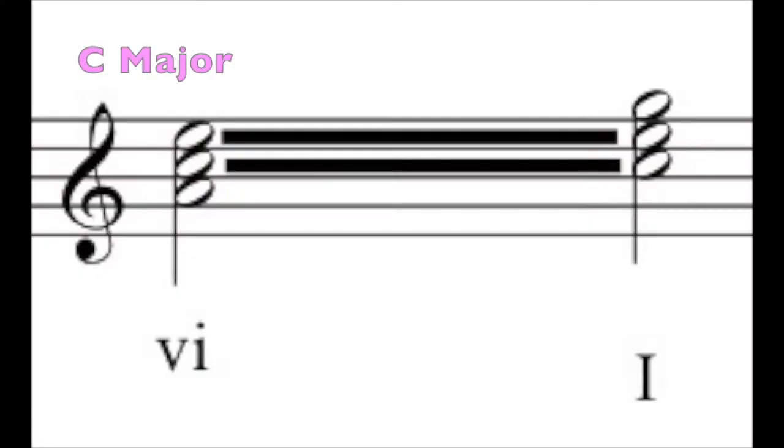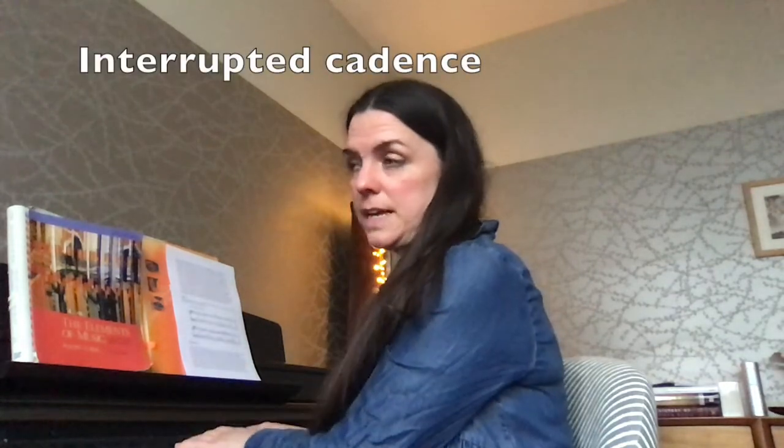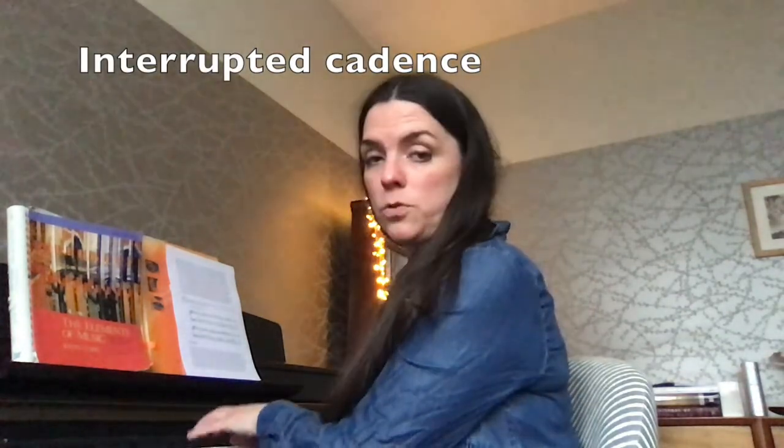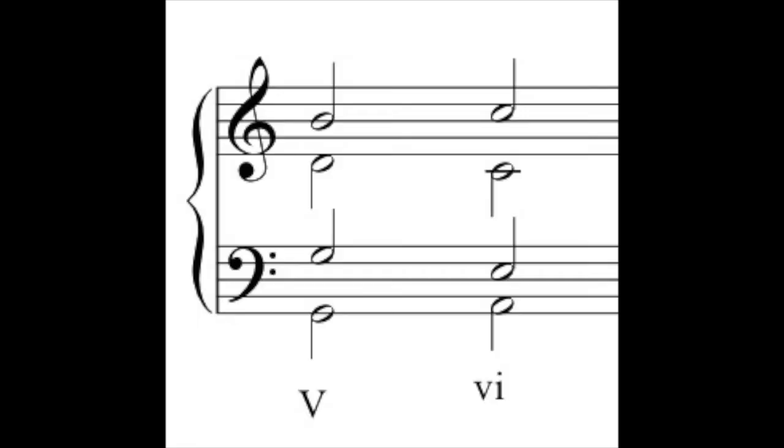And in actual fact, there are two common tones between chord 6 and chord 1. C and E are in common between chord 6 and chord 1. So they have a kind of overlapping function, and that's actually how the interrupted cadence works. So chord 5 normally goes to chord 1. If you instead go to chord 6, it's a kind of substitution.